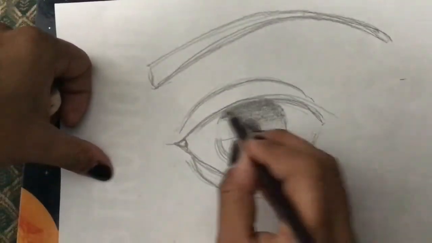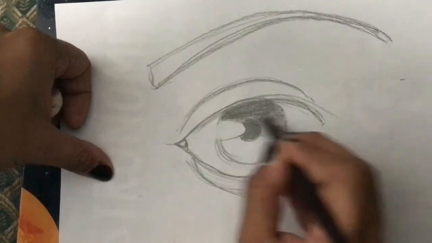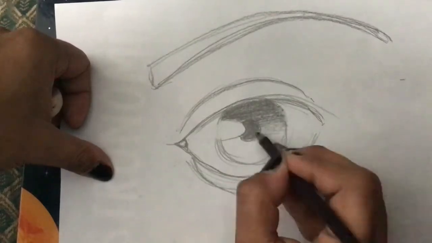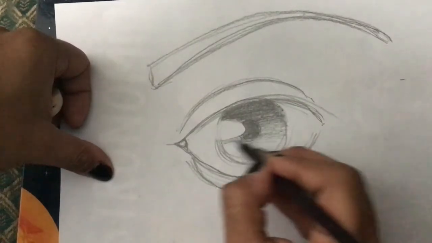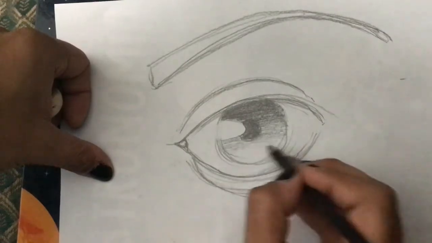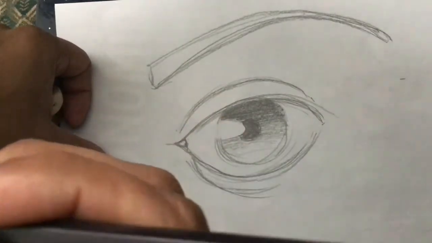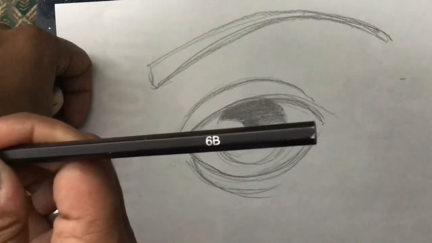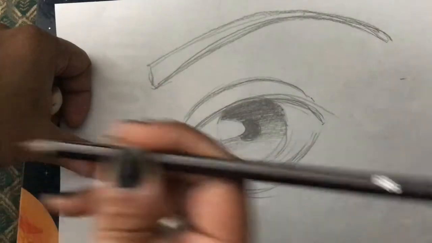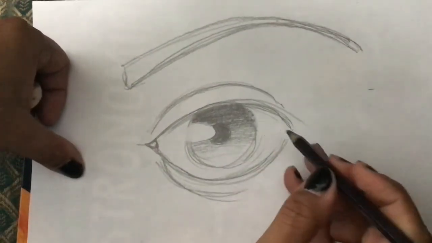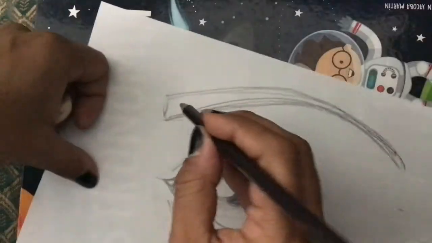So let's do a gradient here. We start dark, we keep it medium, and then we try to be as light as possible here. I am using a 6B pencil, which is the boldest pencil that I have with me.